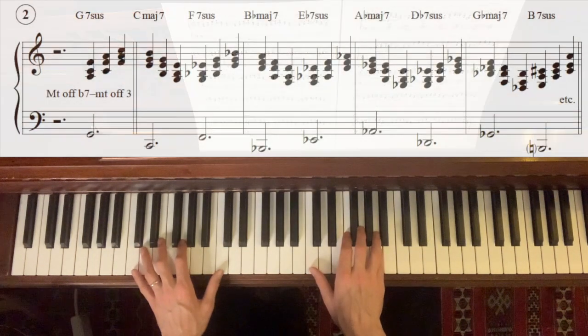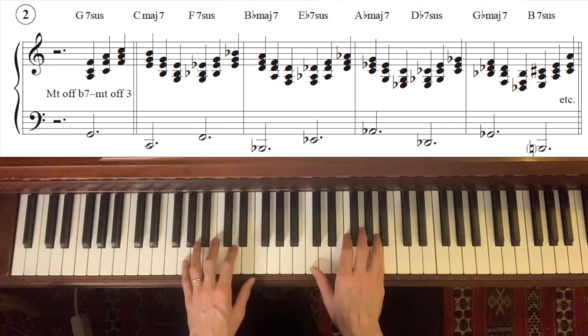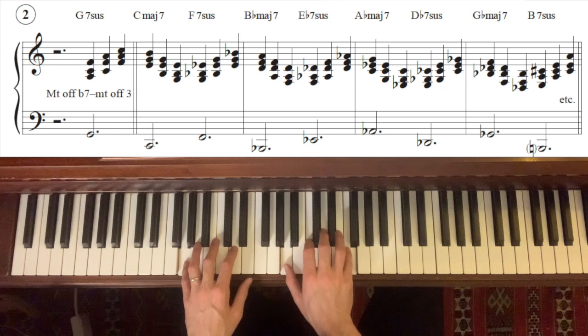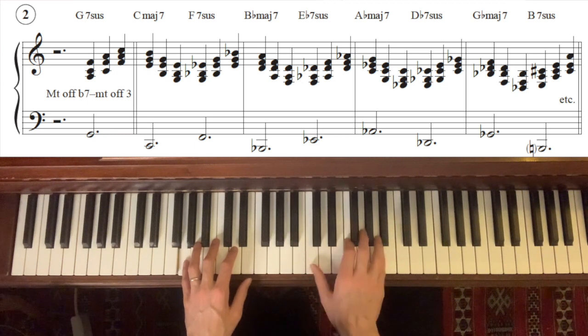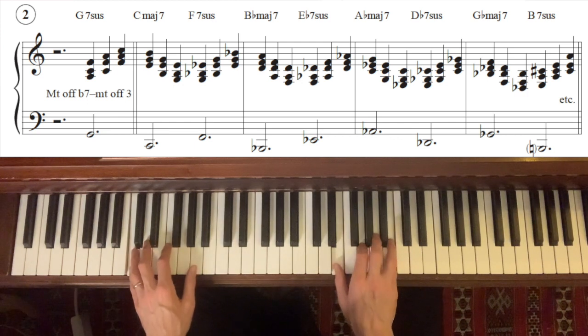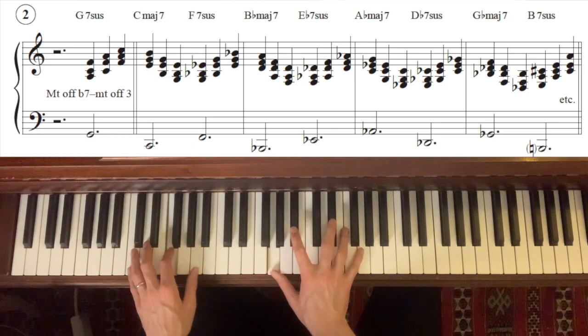Number 2 is basically just alternating between 7 sus and major 7. So to create a 7 sus, I'm going to build a major triad built off the flat 7 of the scale. So for G7 sus, playing an F triad. So I can play all 3 inversions. And then resolve that to E minor triad over C. And then E flat major over F, and so on.